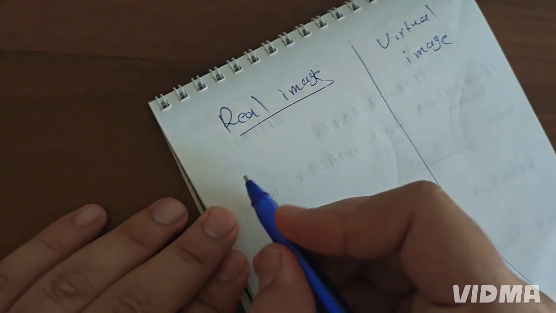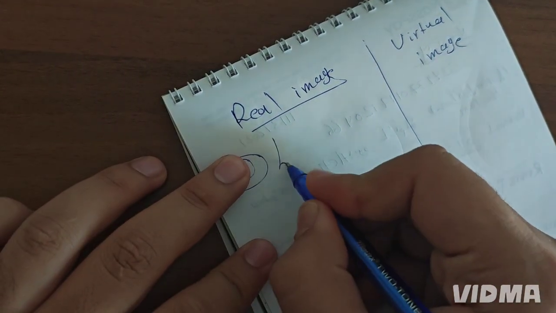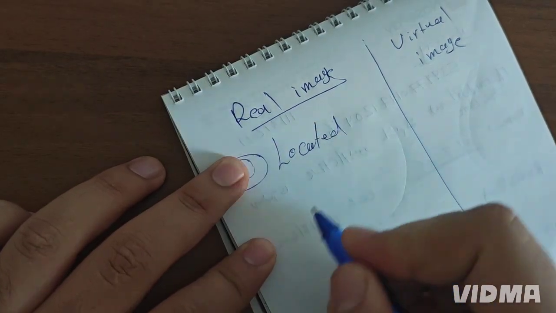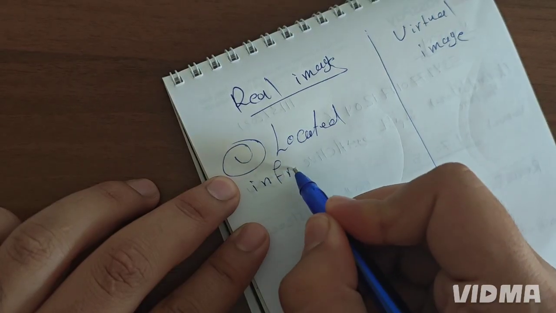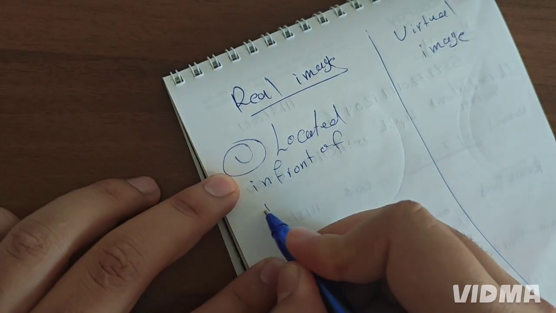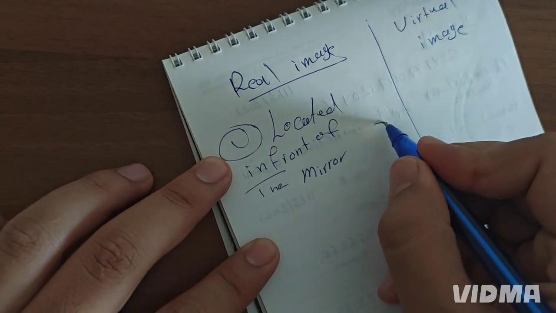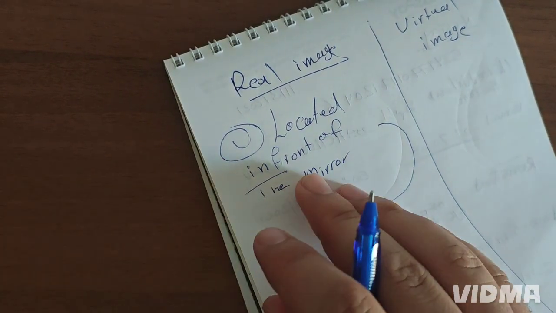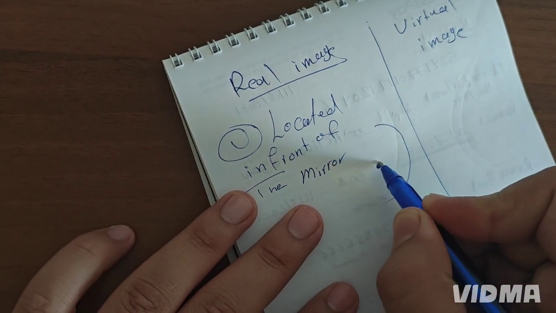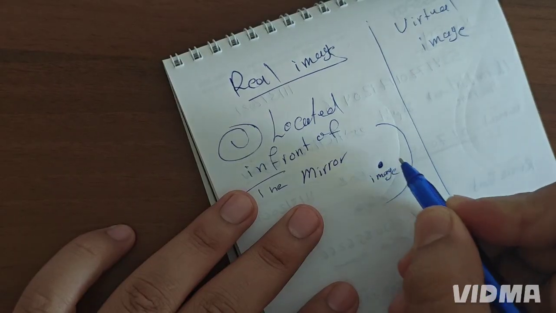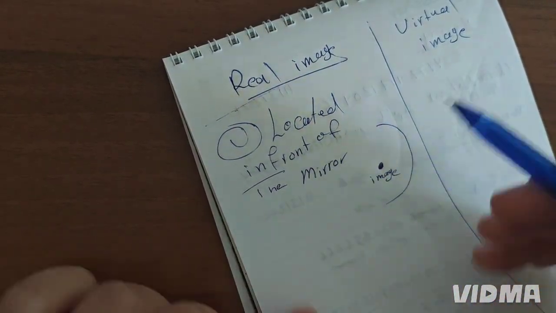Okay. The first property, we said, is the image that is located in front of the mirror. For example, this is the concave spherical mirror, and there is an image in here. This is the image point. So because you have an image in front of this mirror, this is called a real image, because it is located in front of the mirror.